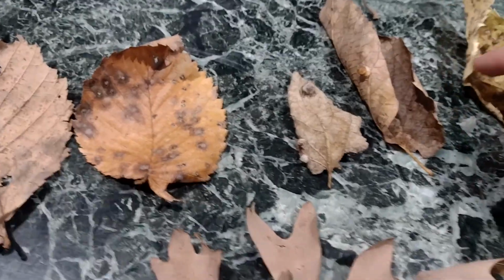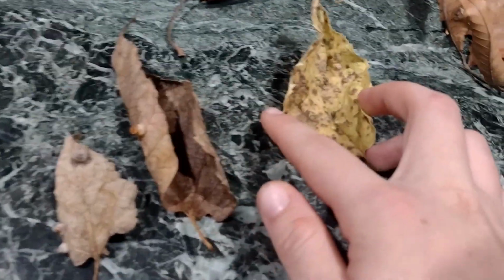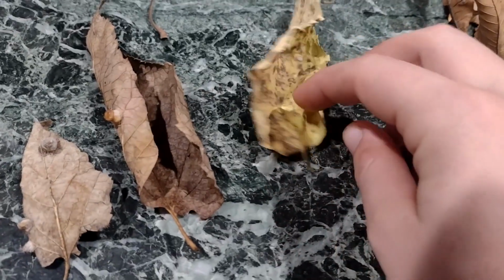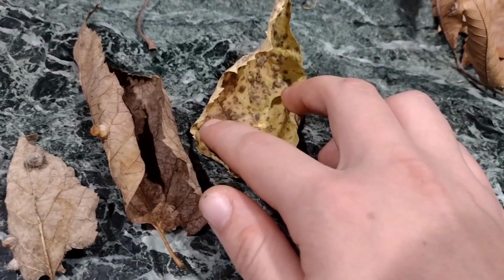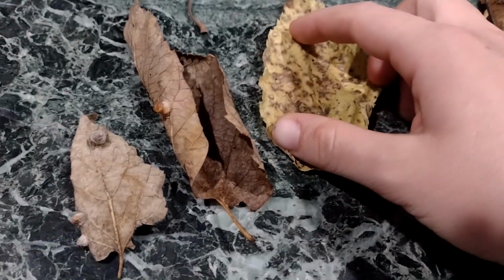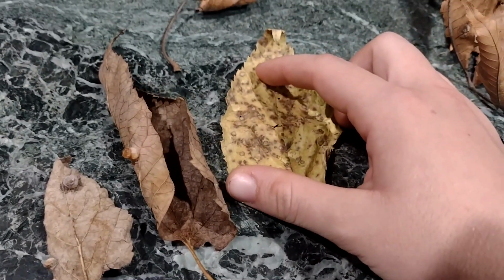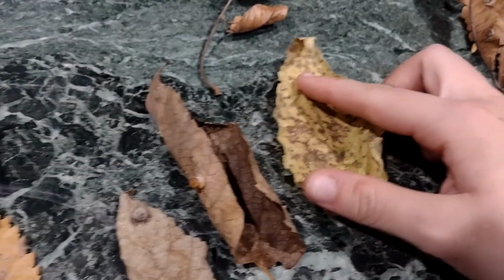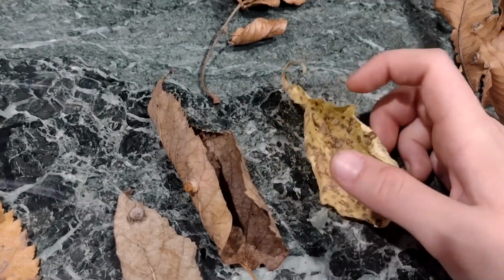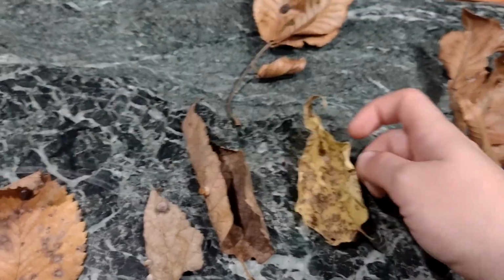And then here's another hackberry leaf that I found. It's a very nice yellow color, but it looks like it also has some type of fungus growing on it. I don't know what that is, but yeah, that's going to help to decompose it, to have more nutrients on the forest floor for other plants and fungus and everything like that.